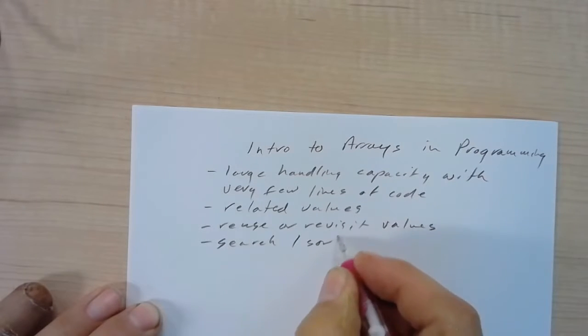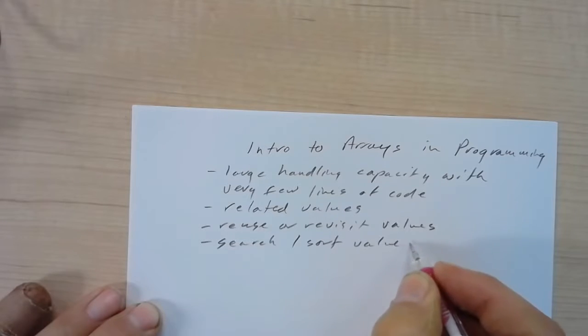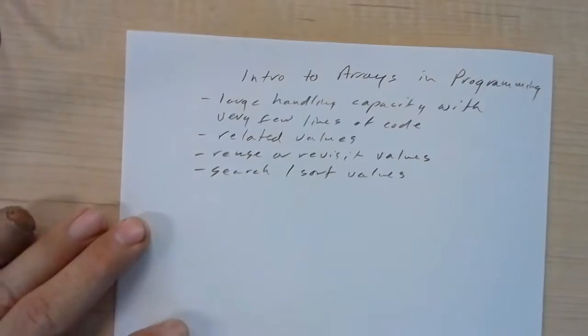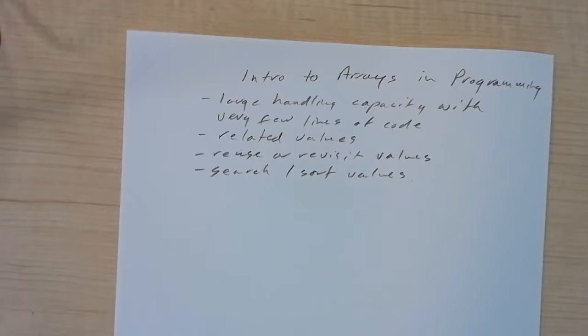So once we have them all bundled together in a piece, we can revisit those things. We can handle large portions of data at once.